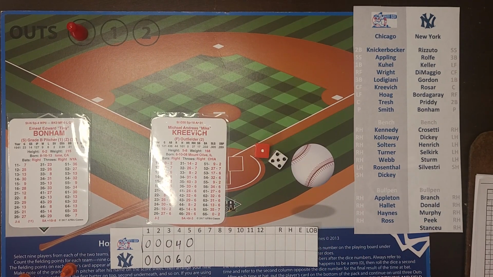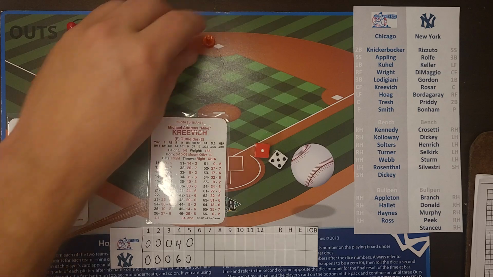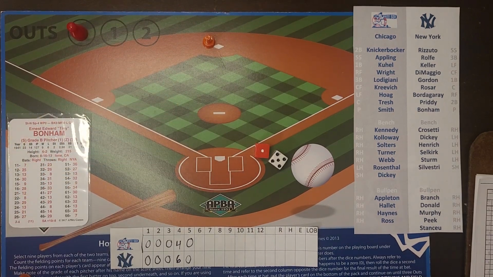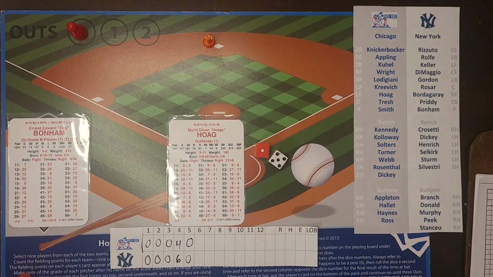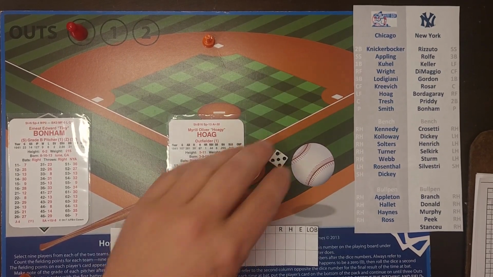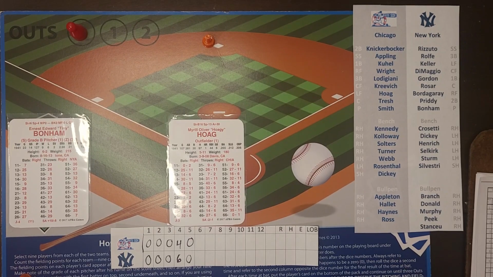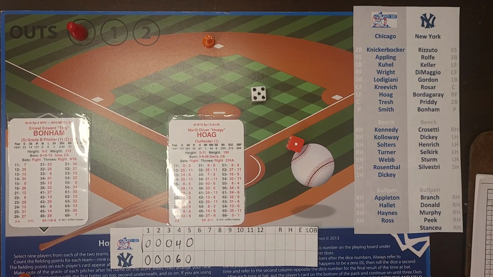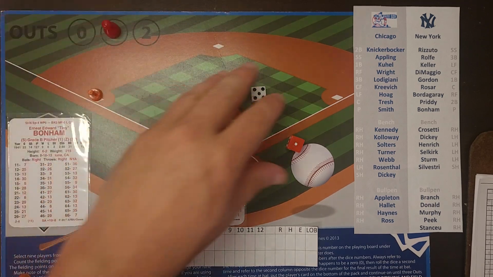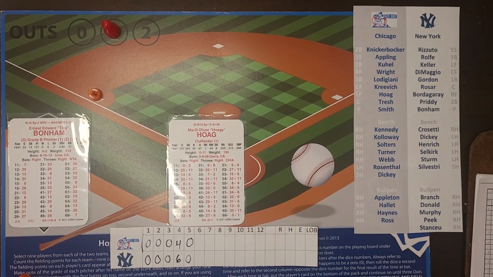15 is an 11. That's going to be a single and a stolen base again. That's where the auto stealing comes in. Single, and he steals second base. So Krivich had 17 stolen bases. He can run. So he is at second base now to lead off the top of the 6th. Single and a stolen base. And that brings up Hogue. 15, that's an 8. Runner on second, B grade pitcher, an 8. That's going to be out. Runner to third, pitcher to first base with the out, 1-3 put out, but the runner does advance to third base.